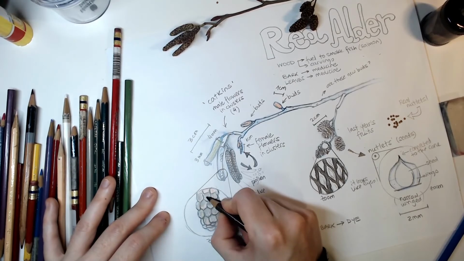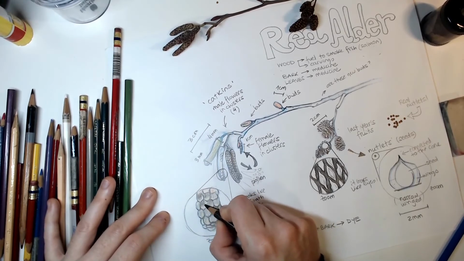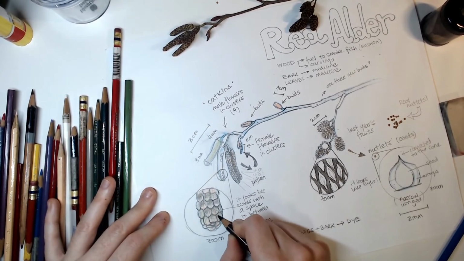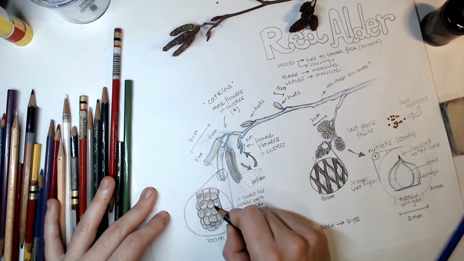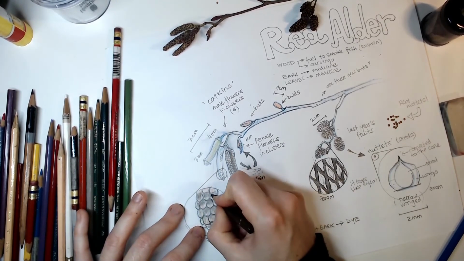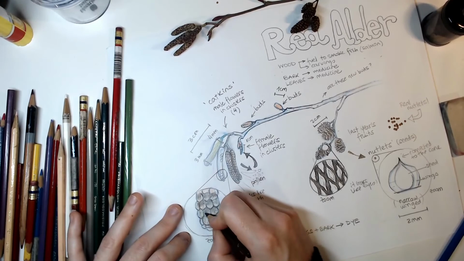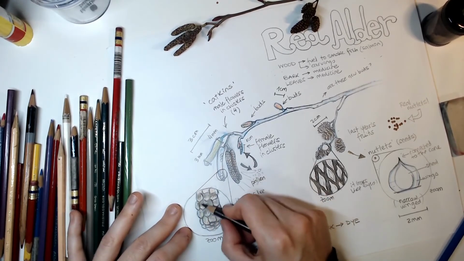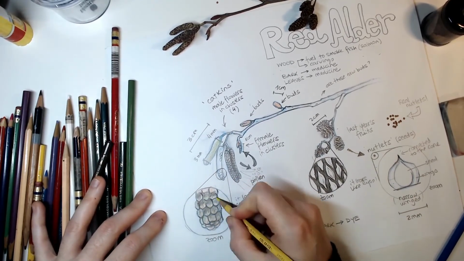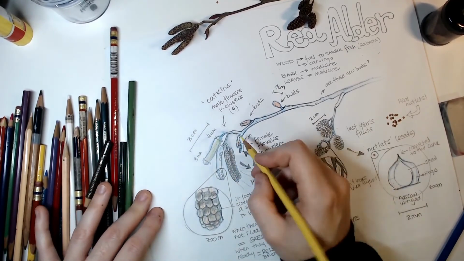As I said, these scales were a little bit darker and brownish at the very top. And these spaces is where the pollen is going to come out of in the spring. You see a little bit of yellow. Color pencil is so much fun because you can use colors on top of colors.